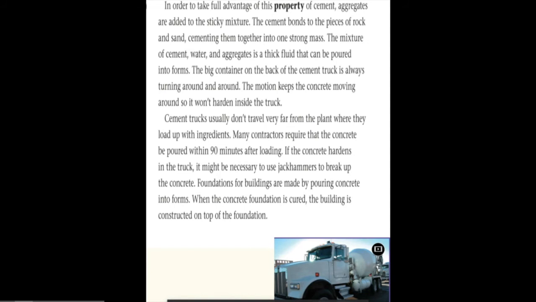The big container on the back of a cement truck is always turning round and round. Have you seen a cement truck like this with that big circle that's always spinning? The motion keeps the concrete moving around so it won't harden inside the truck. Cement trucks usually don't travel very far from the plant where they load up with ingredients. Many contractors require that the concrete be poured within 90 minutes after loading, because if the concrete hardens in the truck, it might be necessary to use jackhammers to break up the concrete.